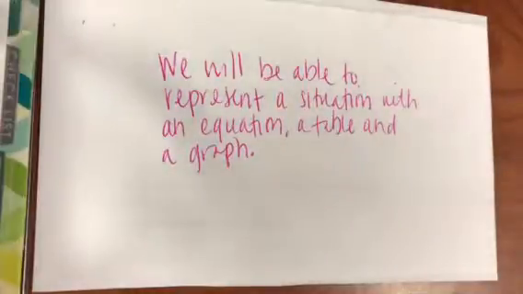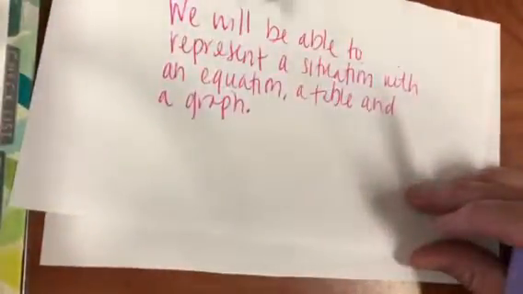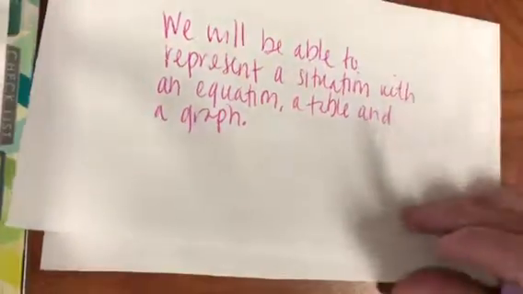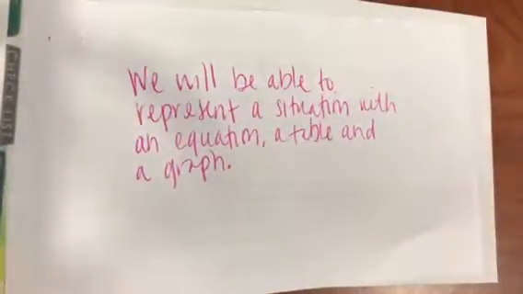Anyways, our learning target is we will be able to represent a situation with an equation, a table, and a graph. What happened to the verbal description? This one right here. Be able to represent a situation. There we go. Make sure your learning target is written down in your journal.